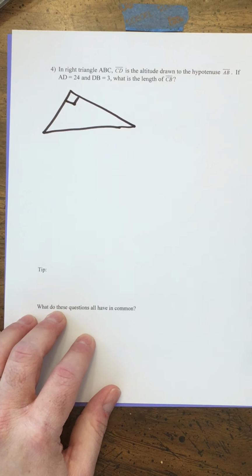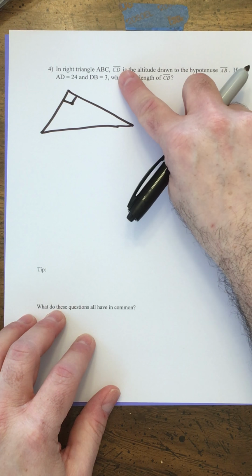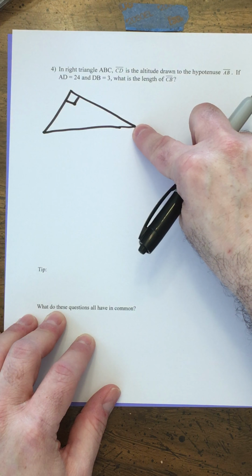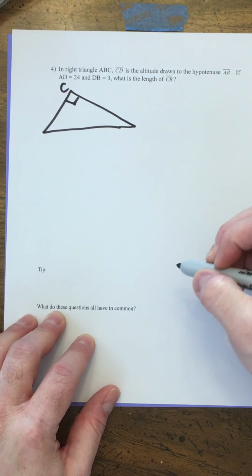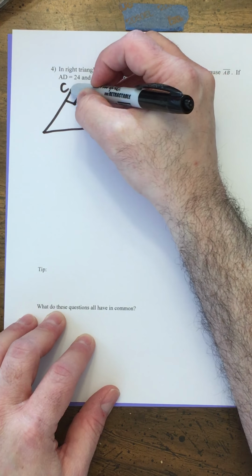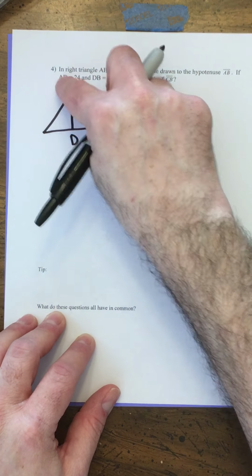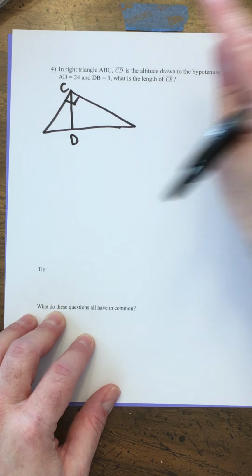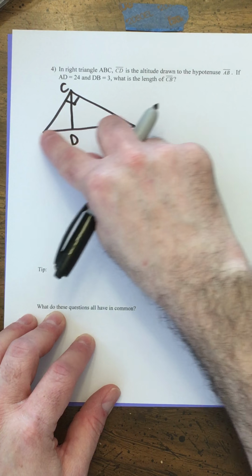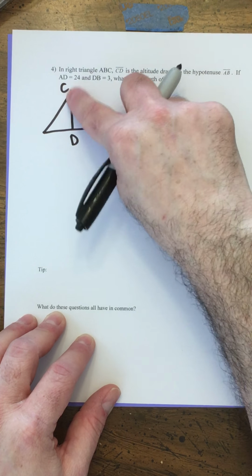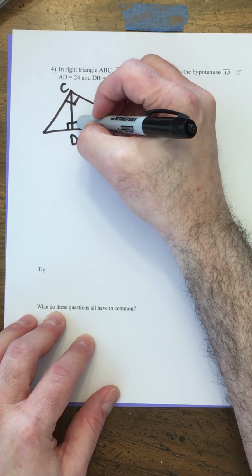But it's very important that you place your letters in the appropriate spots. Well, first of all, it says CD is an altitude. D is not one of the endpoints of the triangle. That means C must be here. Because D is not, this is triangle ABC, not triangle ABD. D can't be one of the vertexes of the triangle. It has to be part of that altitude instead.